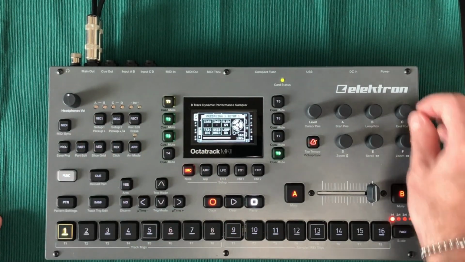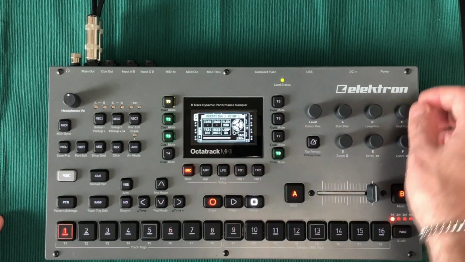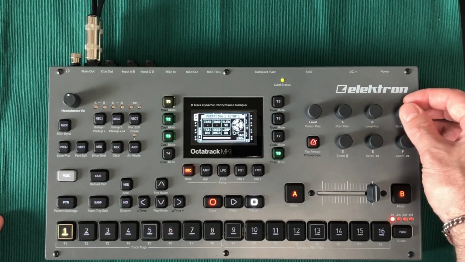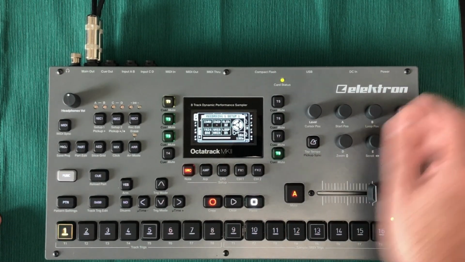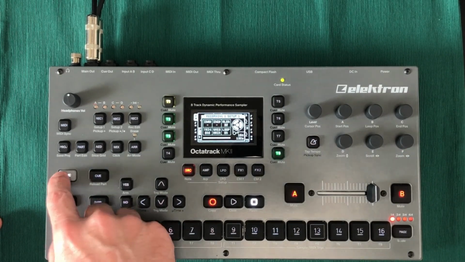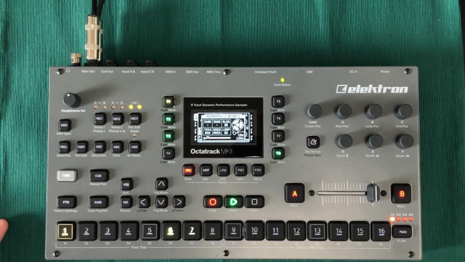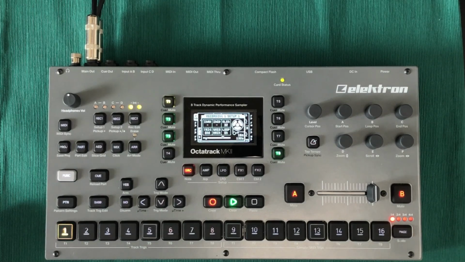I go into the record menu. I go ahead and set to main because I want to resample. I'll set that to 32. I'll put in a one-shot trig. Okay, now that's in there.